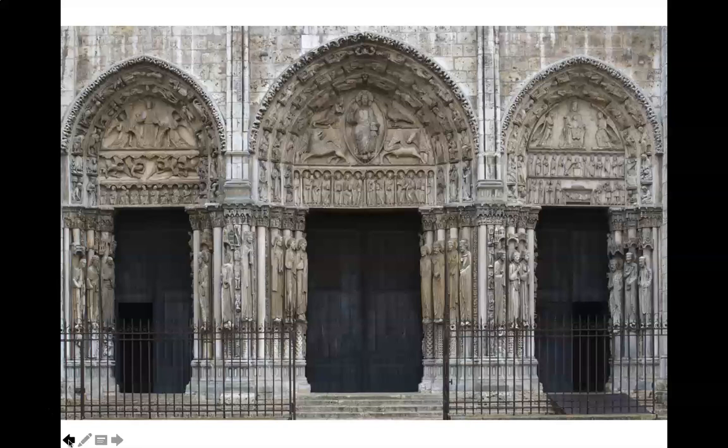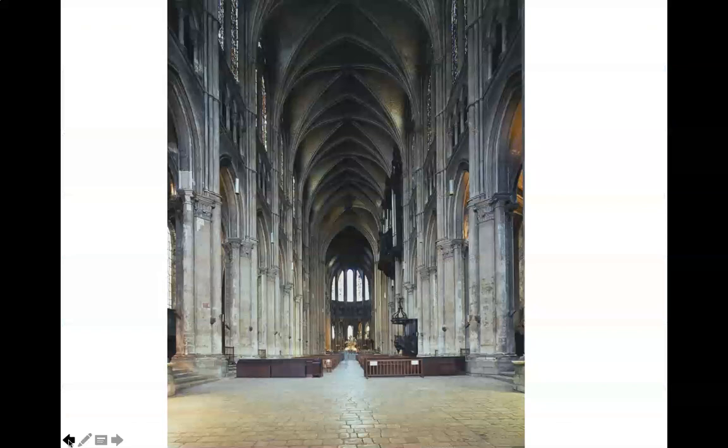Now, one of the things you'll notice are these jamb sculptures to the side of the doors. They're kind of funky. They're very thin and disproportionate, but I like them. Yeah, so this is the portal for Chartres. And then let's go in.